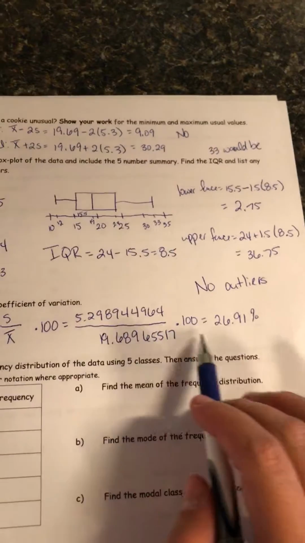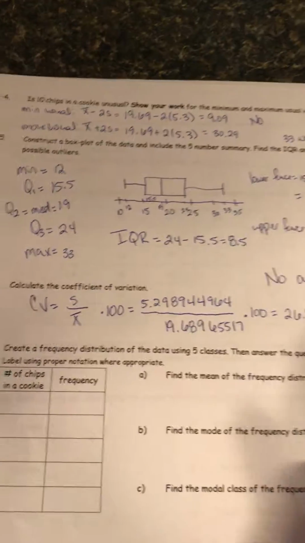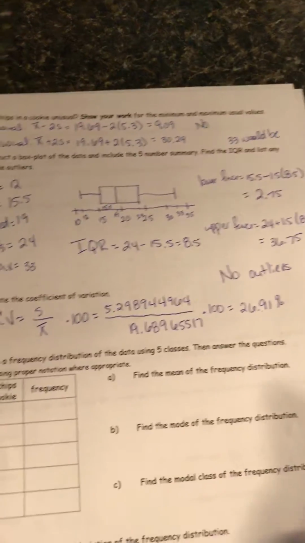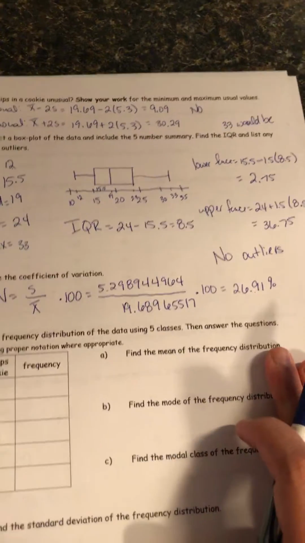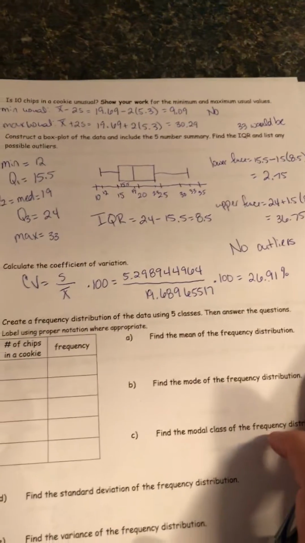So if you do that, you get 26.91%. And on the PowerPoint, we do compare the data sets, which is what that's more useful for. So basically this is just making sure you know how to calculate it.